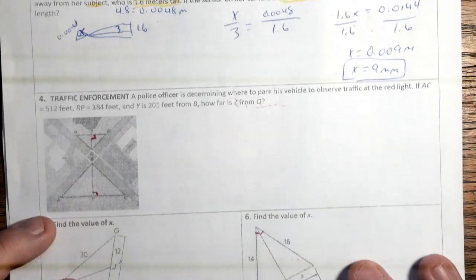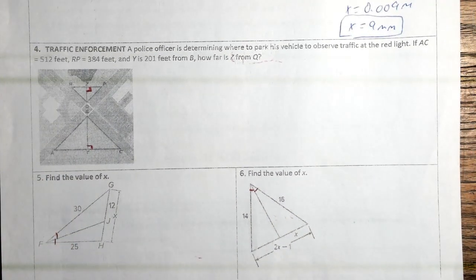All right, number 4. Traffic enforcement. So a police officer is determining where to park his vehicle to observe traffic at the red light.